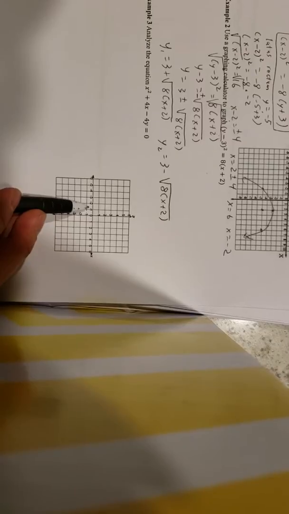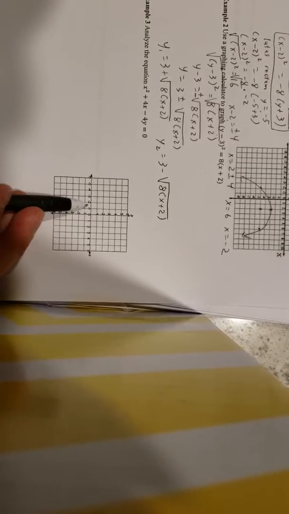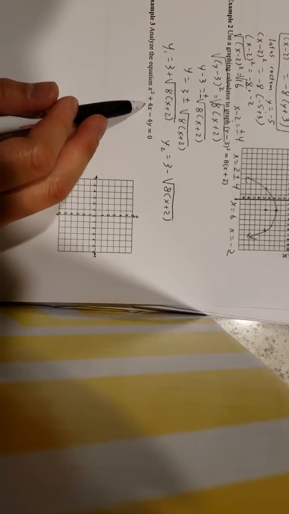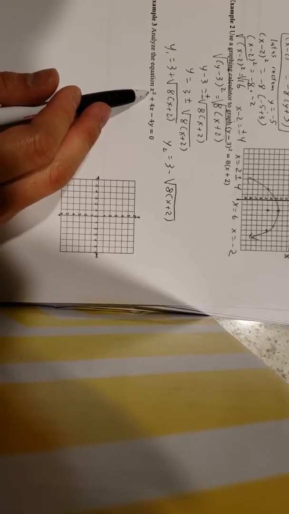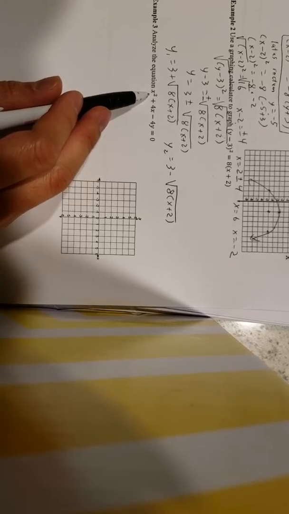Now, if we move on to example 3, we have one of these analyze the equation problems. And if you remember from yesterday, whenever we're analyzing the equation, you have to find the vertex, find the focus, and find the directrix. You need to find all three. So you don't necessarily have to graph it, but this graph can definitely help you determine the different properties of the parabola. So the first thing that we have to do is see which variable is being squared, and that's x squared. And so the procedure is whichever variable is being squared, we have to complete the square with.